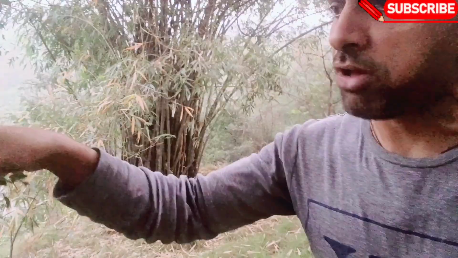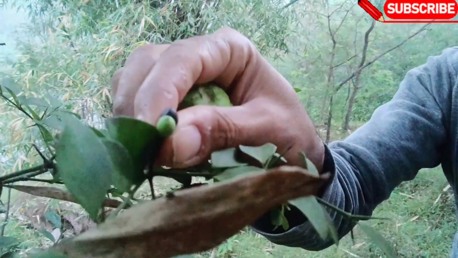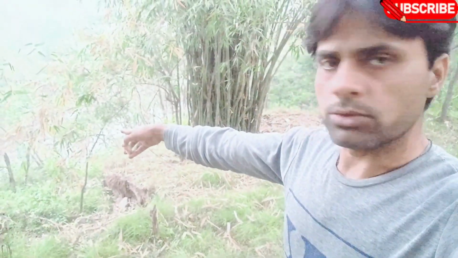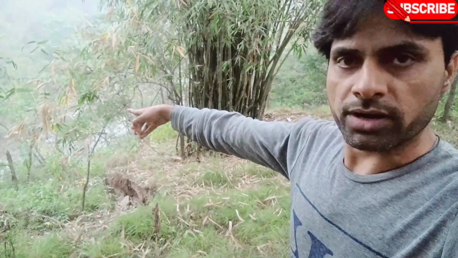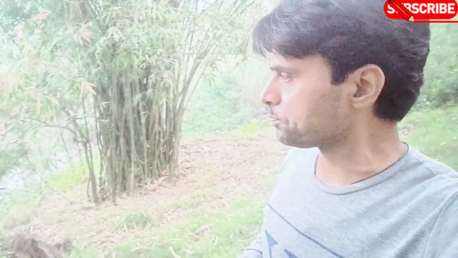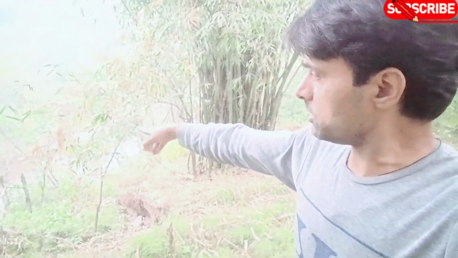You can see here, I want to show you this one. We used to eat this one when I was a kid. That time we used to eat such kind of small fruit. And there, I'm not sure you can see or not, but there is a river. We can say small river, but it's not a river, it's like a stream.